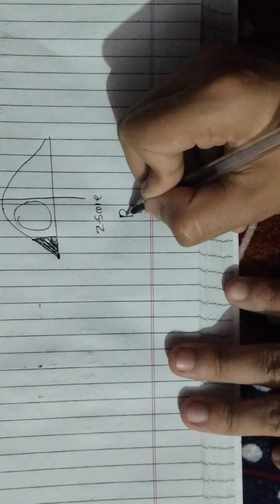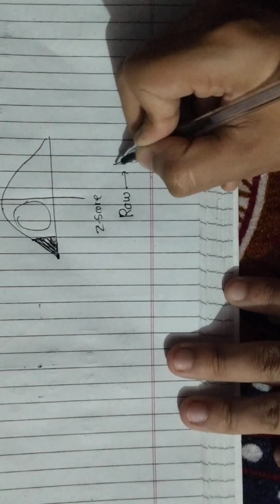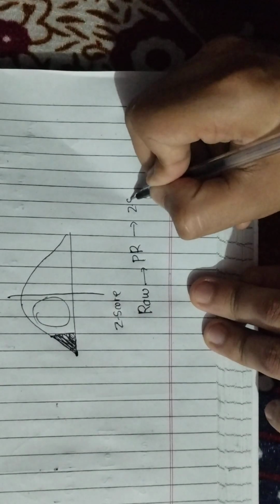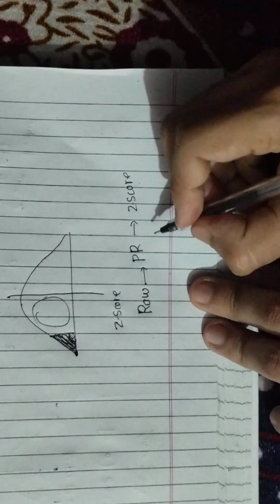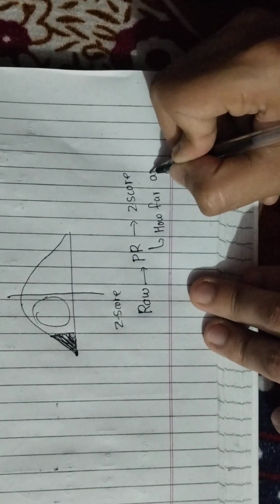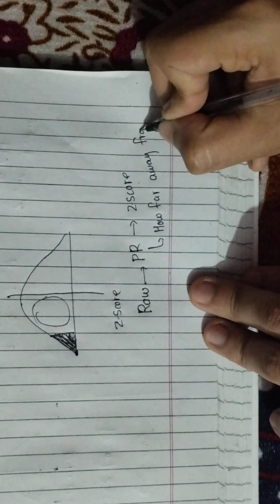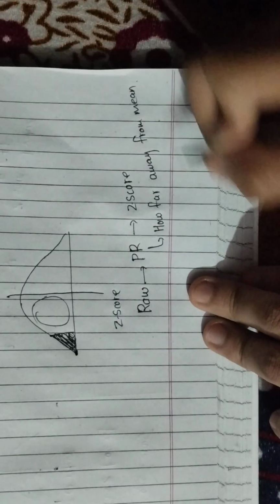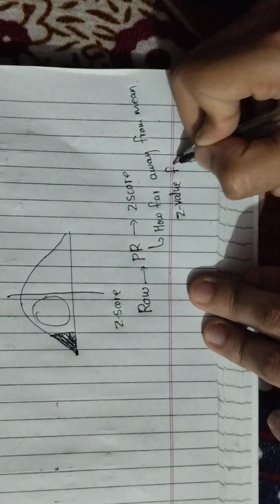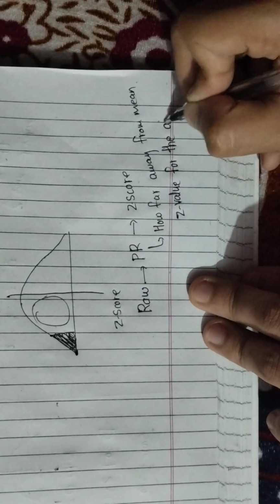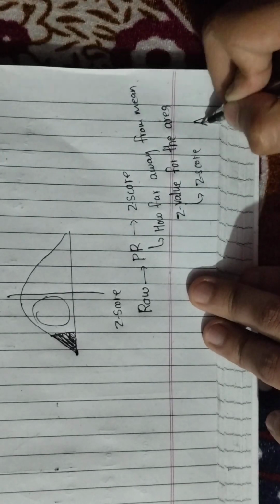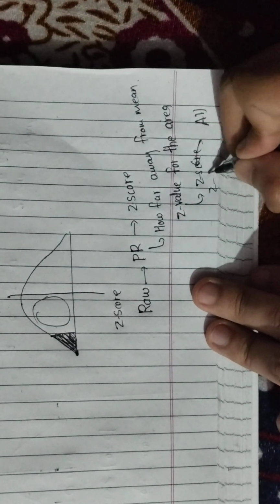First you have raw data, you change the raw data into a percentile ranking, then the percentile ranking is changed into a z score by the process which I taught, which is how far away from the mean, right? And then the z value for the area is the z score, and for all z scores we make a z scale.